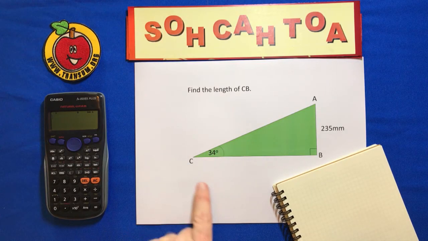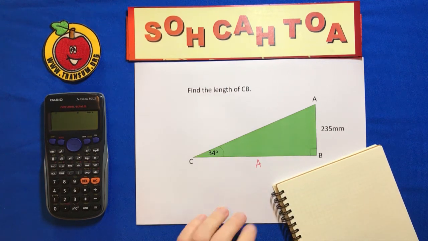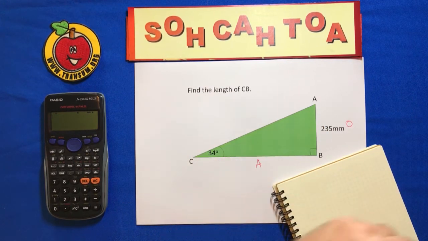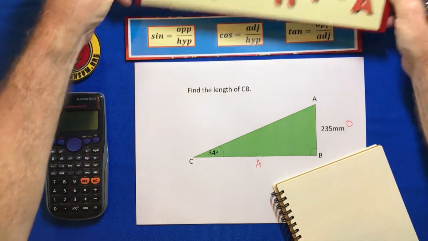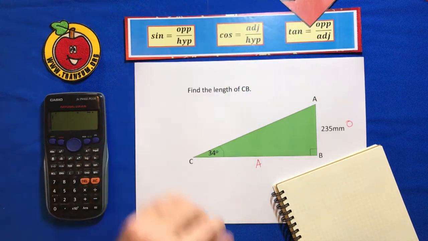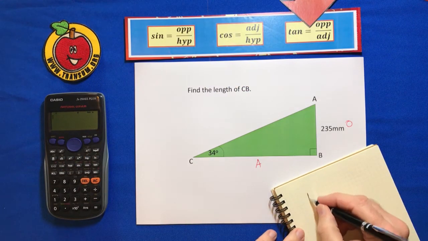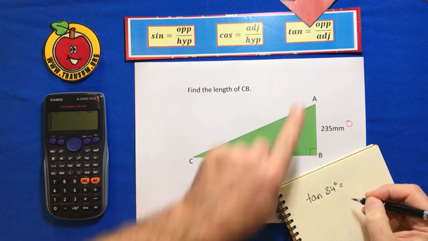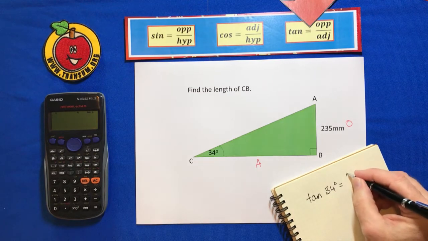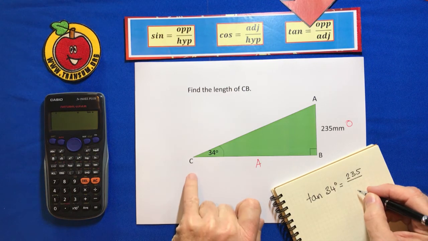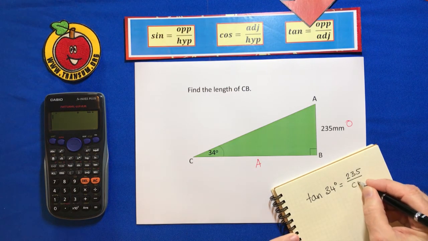Find the length of CB. CB, that is the adjacent, and this given side is the opposite. Opposite and adjacent. SOHCAHTOA, magic spell, and we have opposite and adjacent. It is the tangent ratio. So I can see that the tan of 34 degrees is equal to the opposite over adjacent. So that's 235, and the adjacent is this side here, CB.